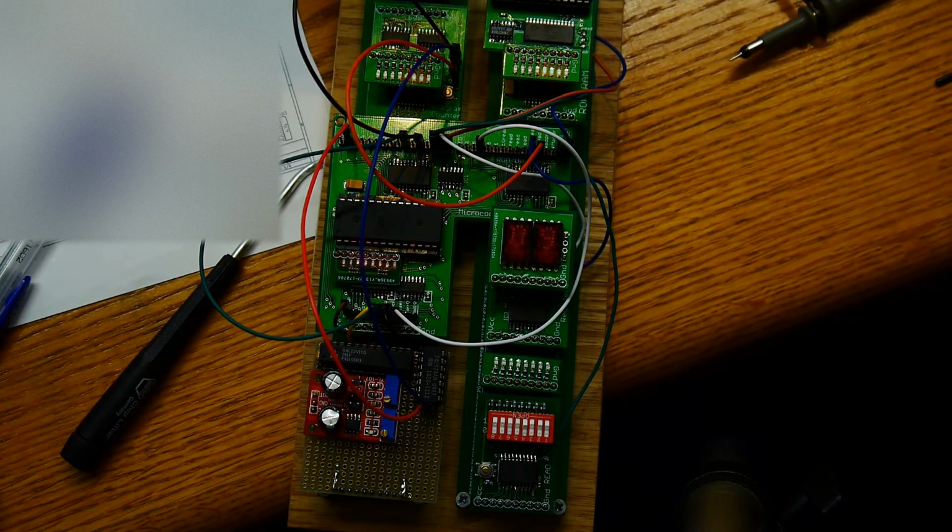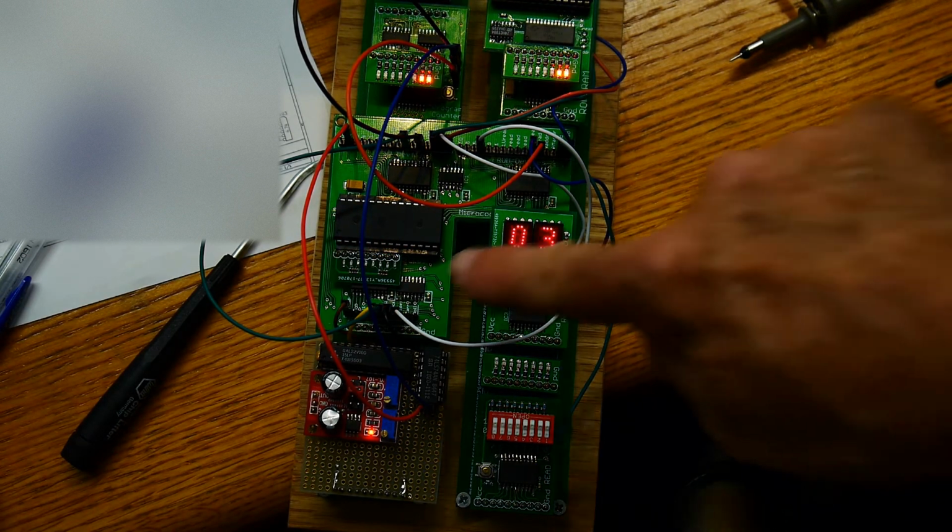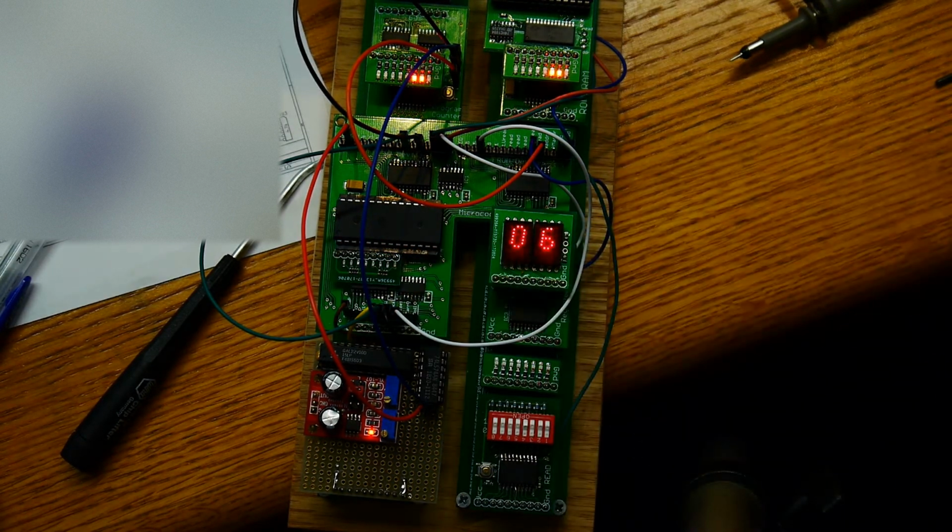Let's try a reset. Nothing there. Of course it's not going to cooperate. Oh dear. There we go. You saw it started with an FF, and then it stuffed in a 0 and it executed correctly.